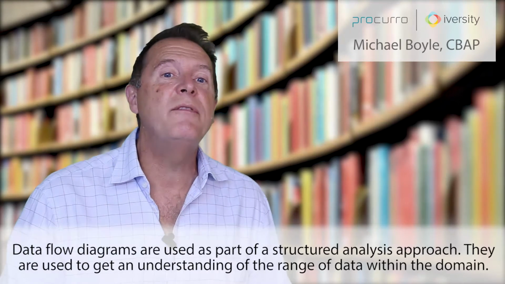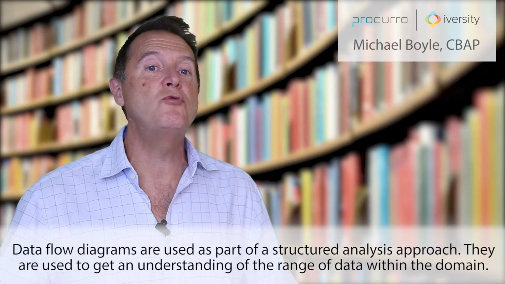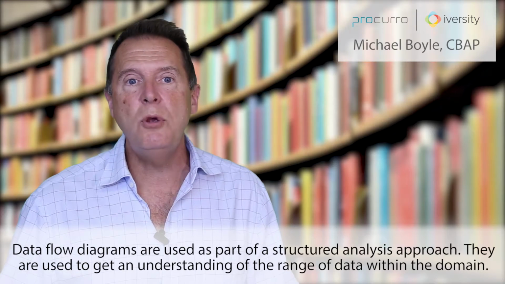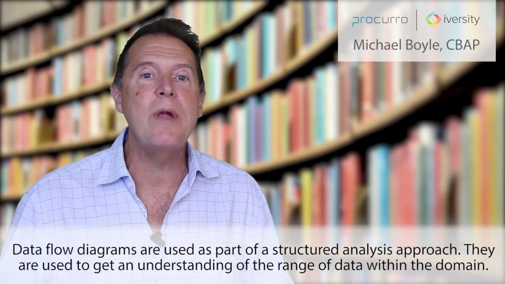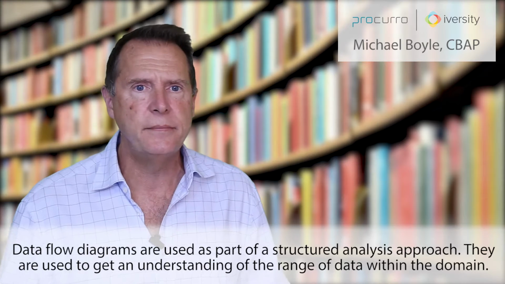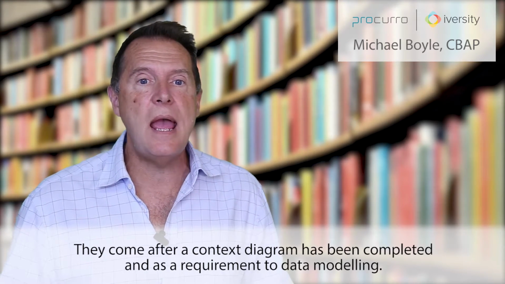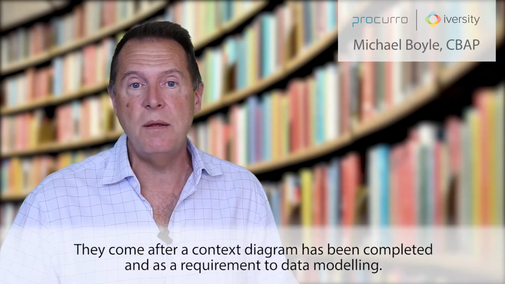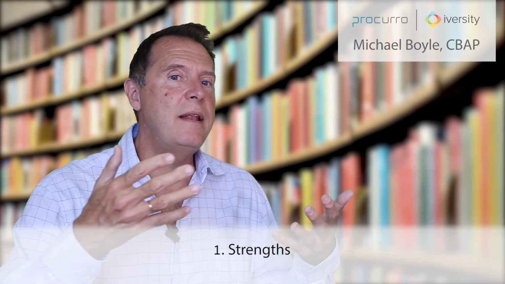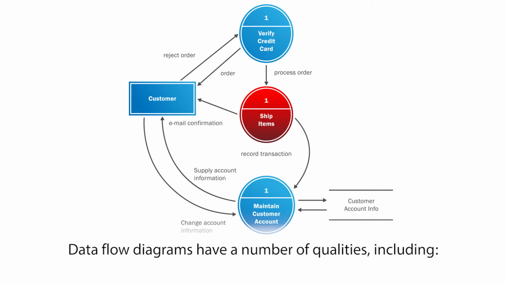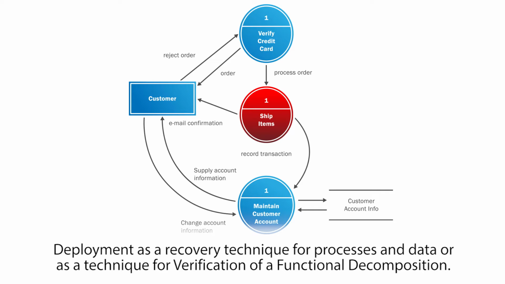Our conclusion, data flow diagrams are used as part of a structured analysis approach. They're used to get an understanding of the range of data within the domain. They come after the context diagram has been completed and as a requirement to data modeling. Strengths of that approach would be that data flow diagrams have a number of qualities, including deployment as a recovery technique for processes and data, or as a technique for verification of a functional decomposition.